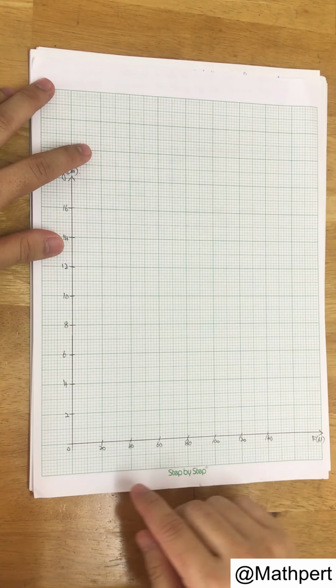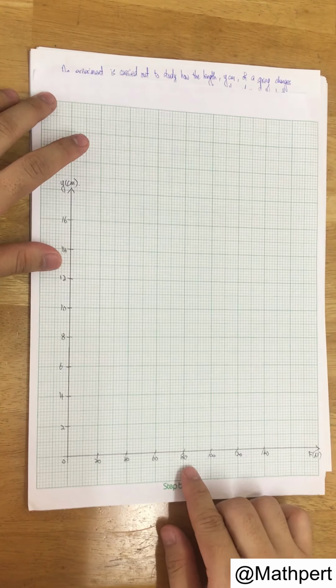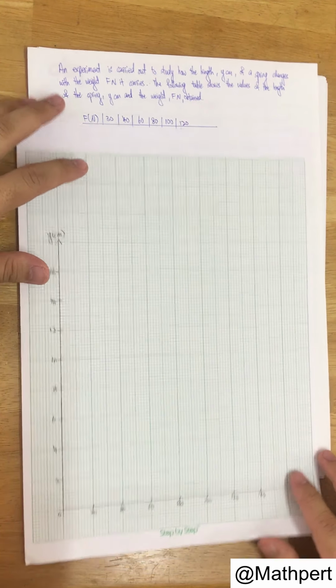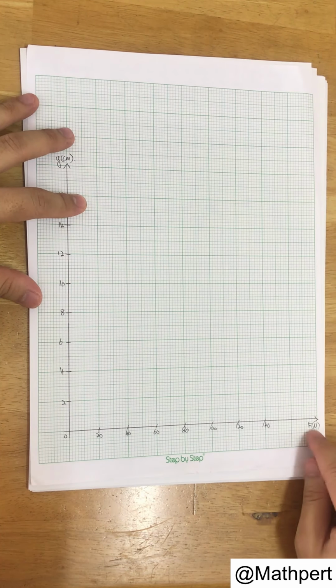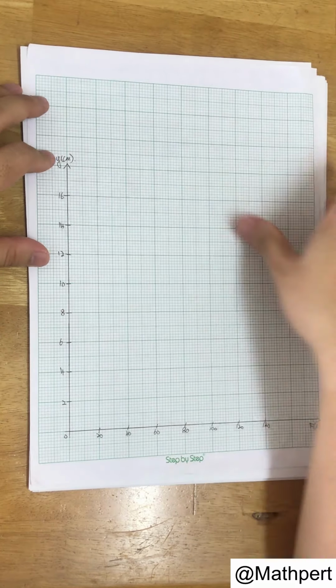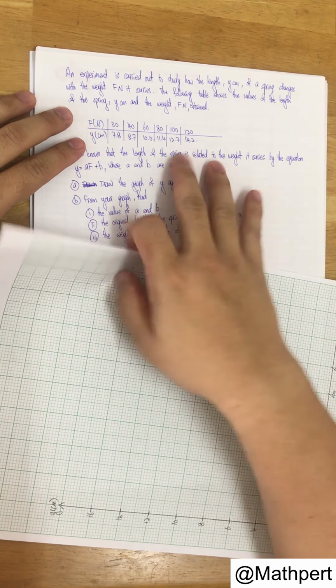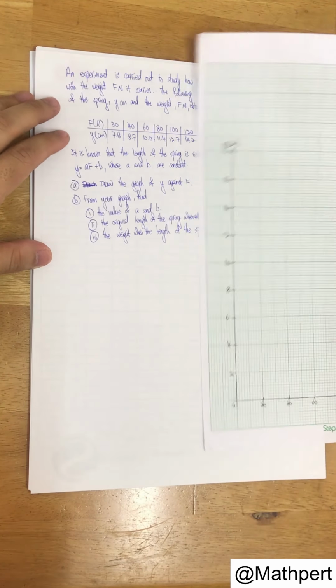So the F-axis will be 20, 40, 60, 80, 100, 120 and 140. This is the y-axis. Then y cm will be 7.8 until 14.2, so we start from 0 until 16.